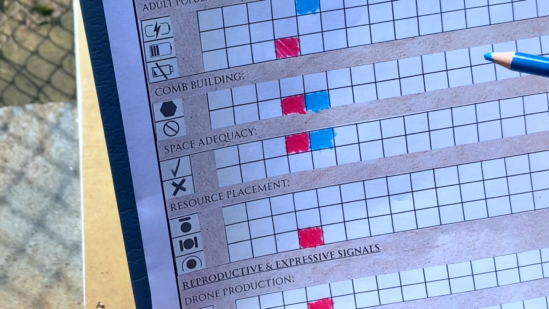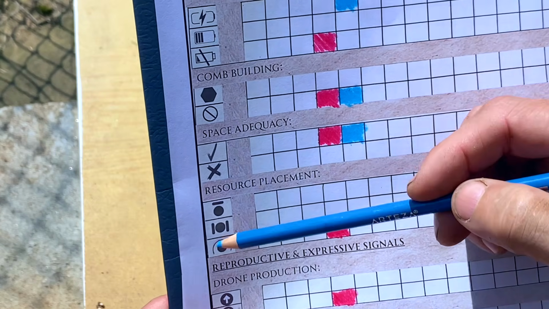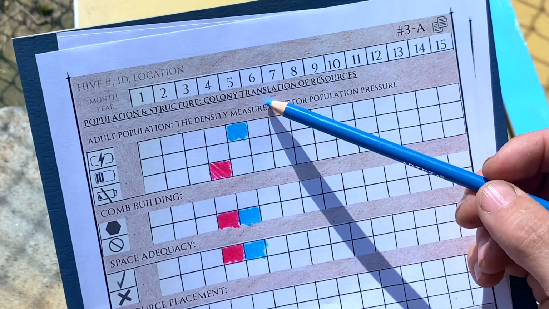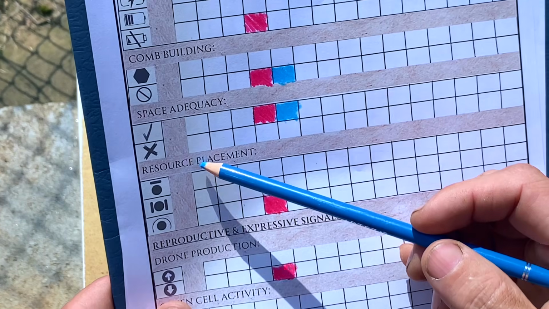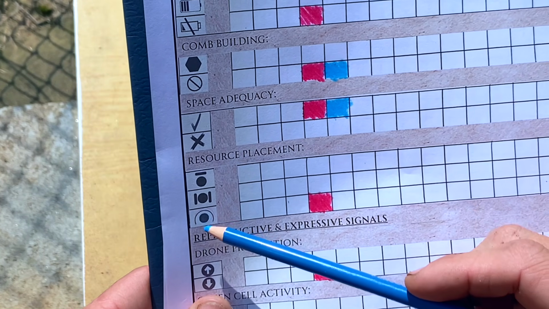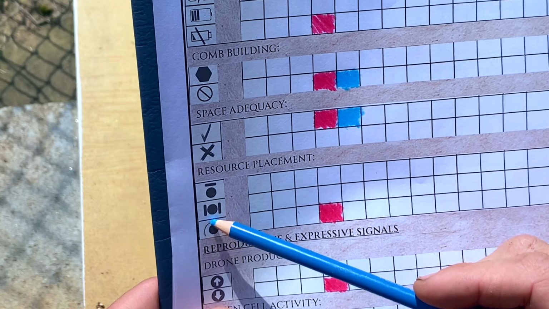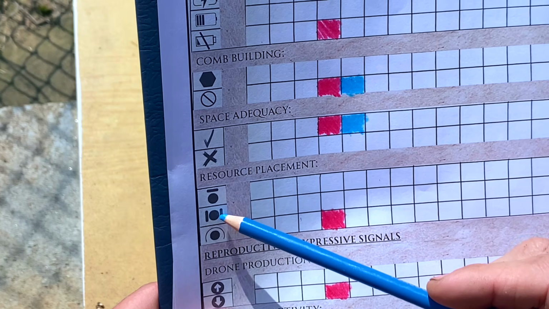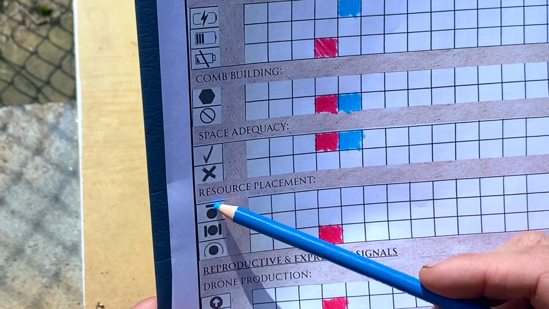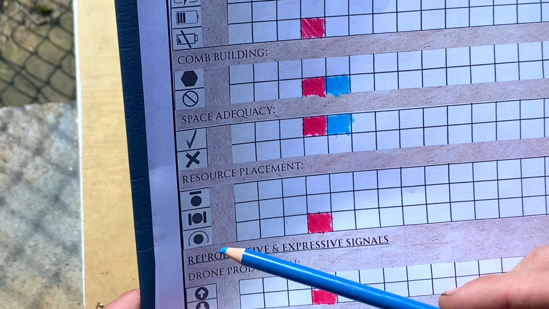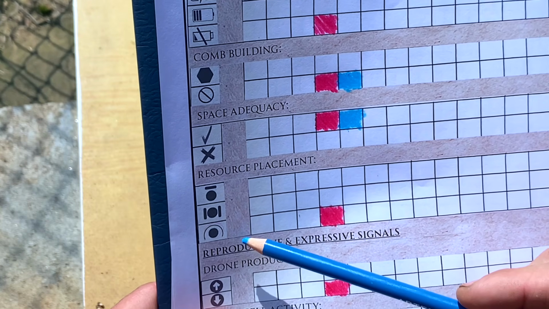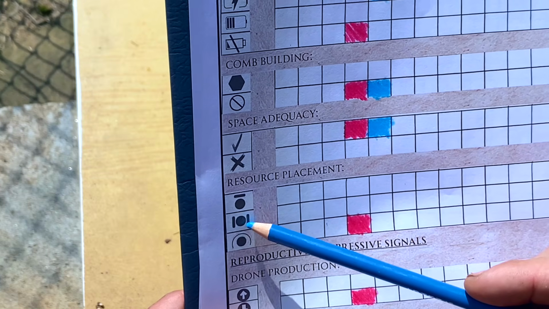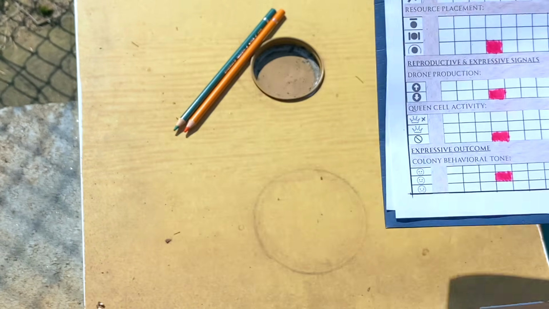And again, let me give you an idea of what these things are we're filling out. This is the population and structure. It's how the colony translates its resources. So, resource placement. A colony either places resources around their brood on a brood frame, on the peripheral of the brood nest, on the outside frames, or above it into the honey supers. And we're not at that time of year yet. Right now, they're putting open nectar on their brood frames and kind of around it. So I'm going to indicate both of those.